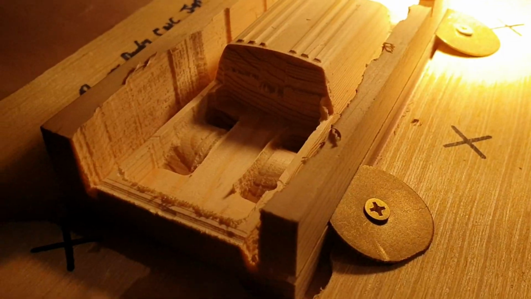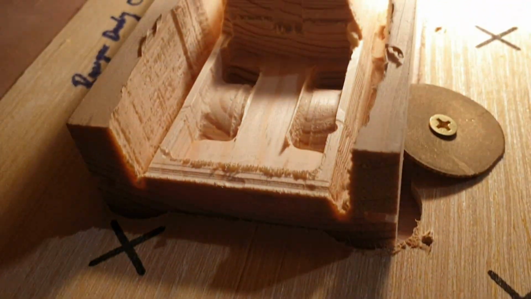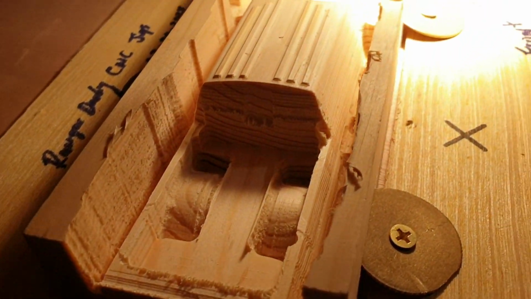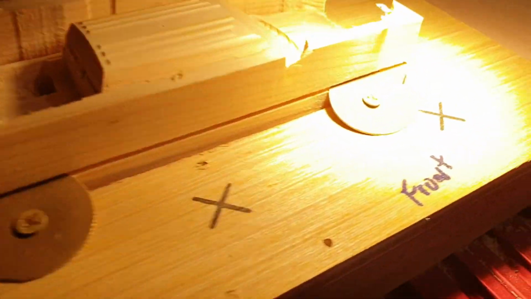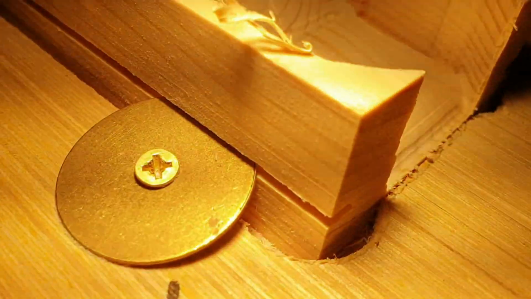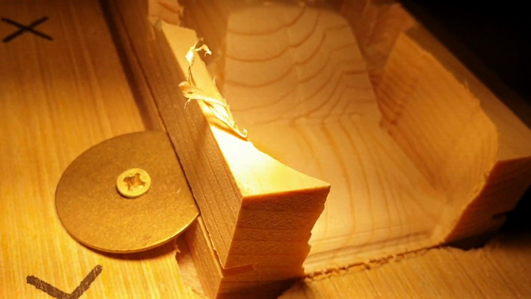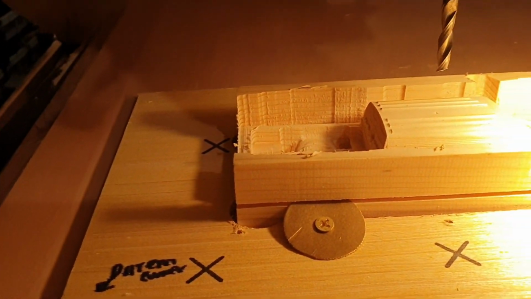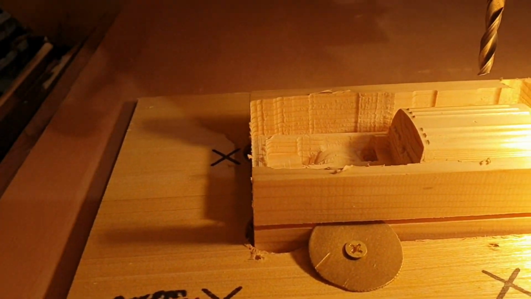Not real sure what I'm doing just yet, but we'll find out. All right, I'm getting closer and closer all the time. There's the old truck, F250. I really haven't seen what it looks like, but this is the top profile. And I got a lot of hours in it, and we're gonna cut out that bed right now.